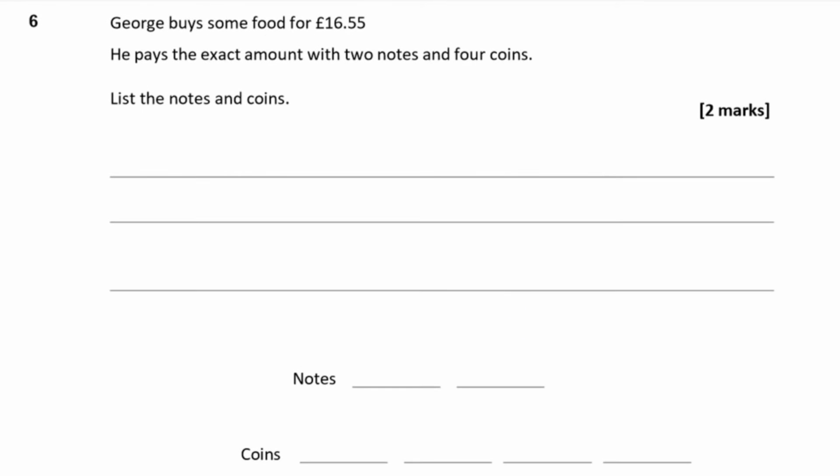Question 6. George buys some food for £16.55. He pays the exact amount with 2 notes and 4 coins. List the notes and coins. Okay. Well, if he's paying £16.55, then the 2 notes are going to have to be £10 and £5, aren't they? Okay, so that's £15, and then I've got £1.55 still to pay. So £1.55 still to find.